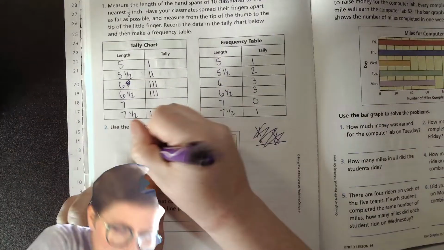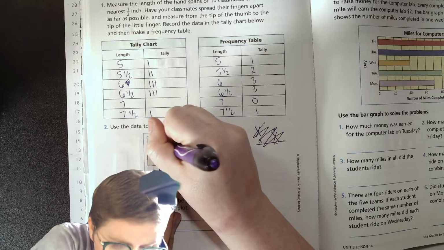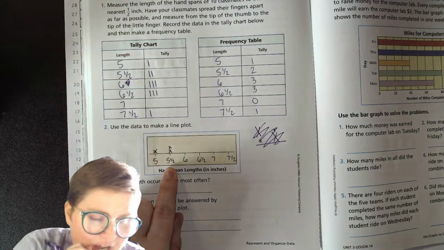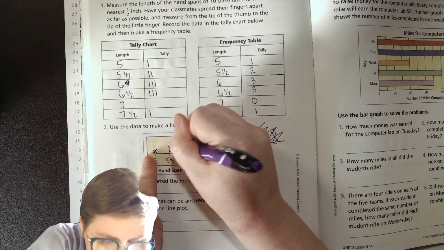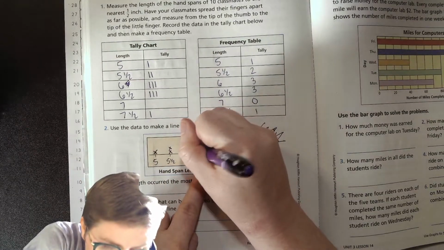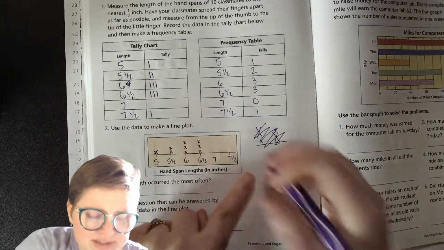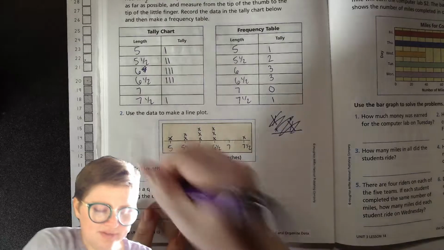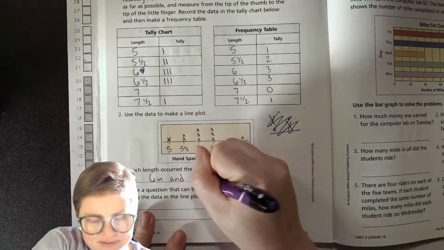Okay, so I'm gonna do little X's. I'm gonna make them as close to the same size as I can. 3. When I'm eyeballing the height, trying to keep it as even as possible. Making sure my 3 is taller than my 2. I want my other 3 to be exactly the same height as this one. It's pretty good. 0 on the 7 and 1 on the 7.5. Okay. What occurred most often? 6 inches and 6.5 inches.